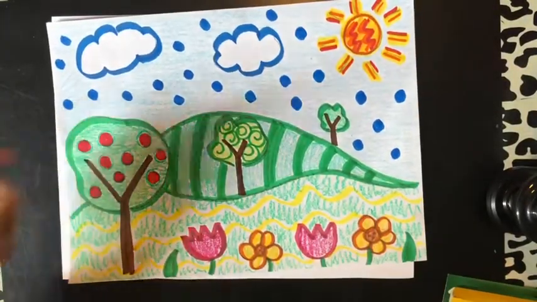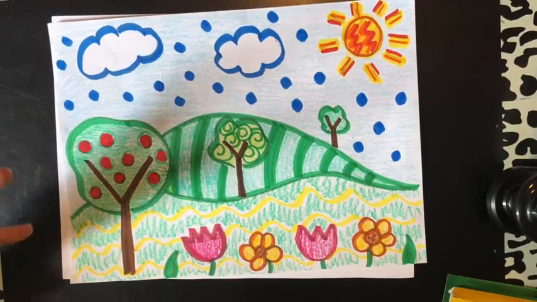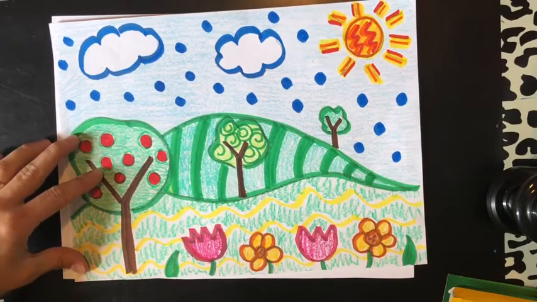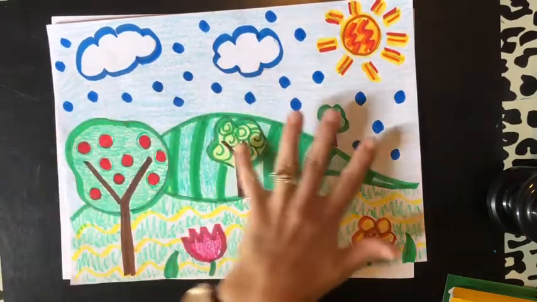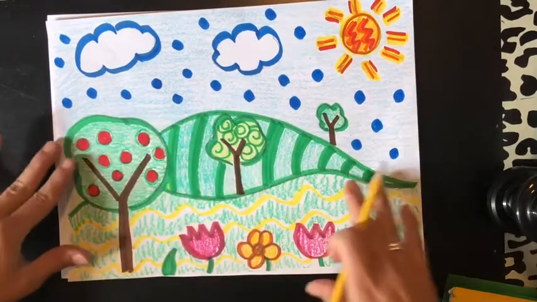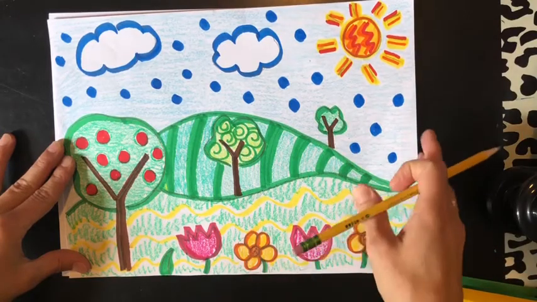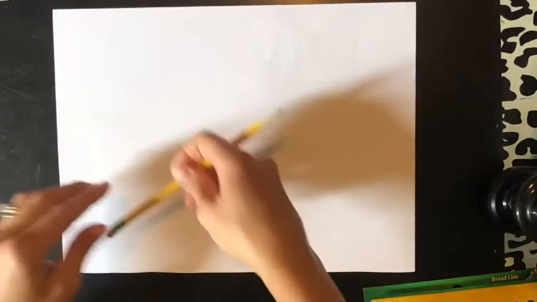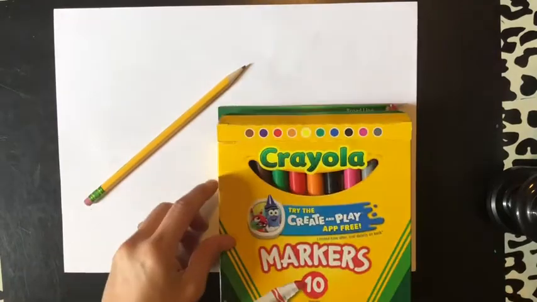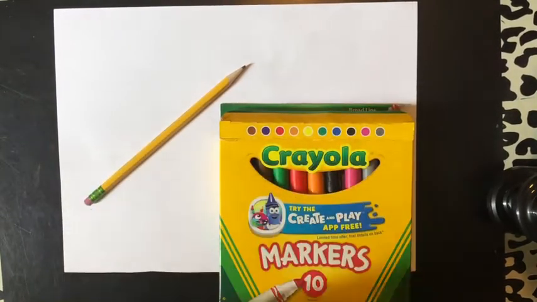We've been talking about landscapes, and this is a work of art where you could go outside, get some fresh air, or hot air in Arizona, and observe what you see far away or up close. And today we're gonna create just a simple landscape using some of our basic lines and shapes in art. So the materials I'd like you to get today are a piece of paper, a pencil to draw with, and markers and crayons to color with. So go ahead and pause the movie, get your materials, and let's get started.